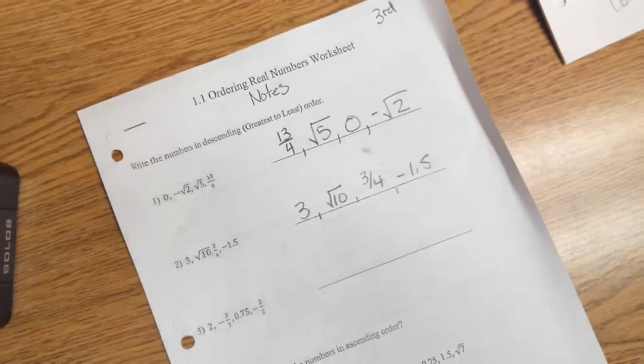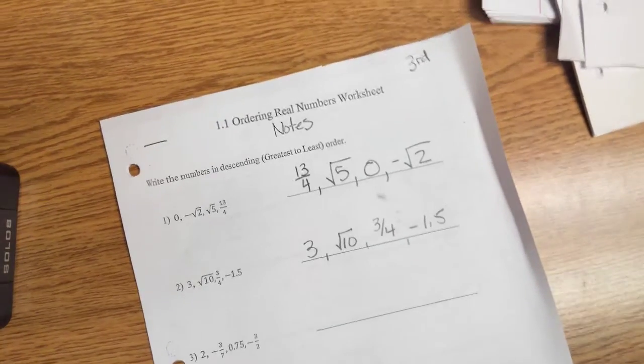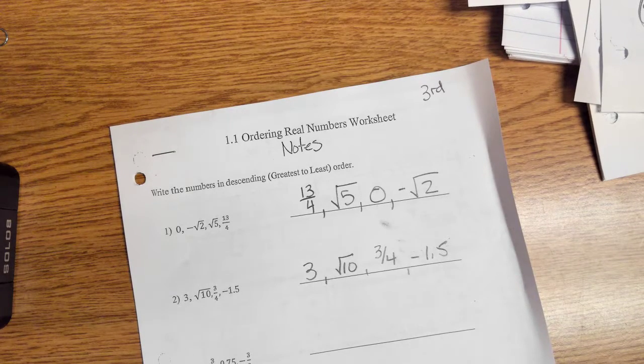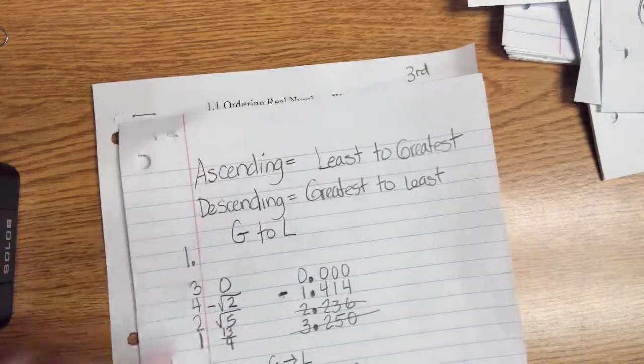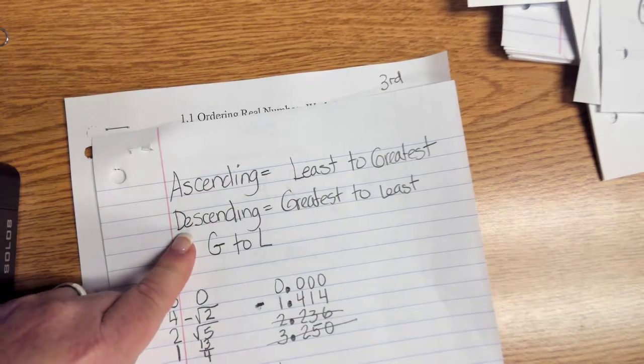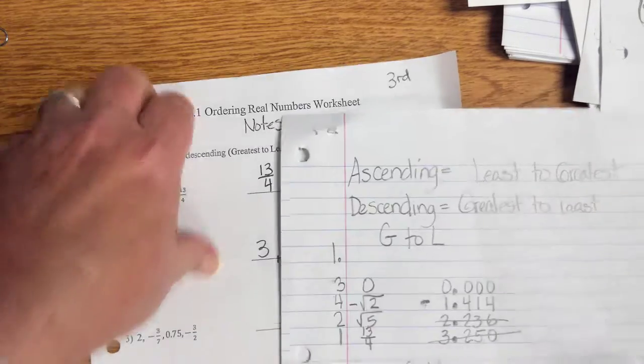between real numbers, and we will finish off our notes, and then you will have some time to practice, okay? So here we go. Remember that ascending order is least to greatest. Descending order is greatest to least.